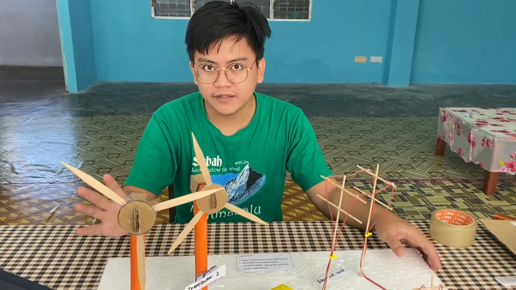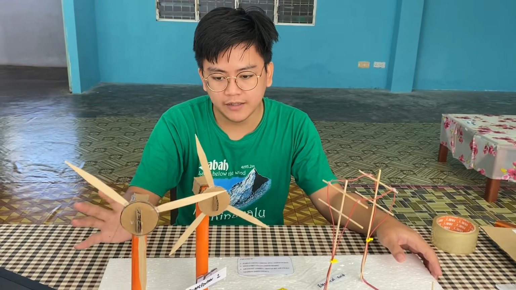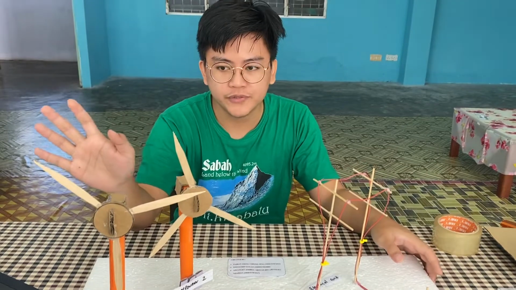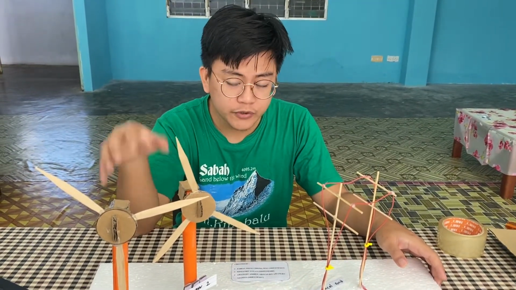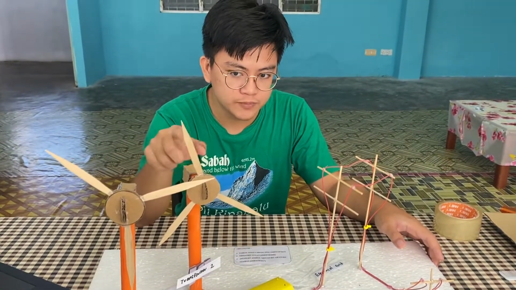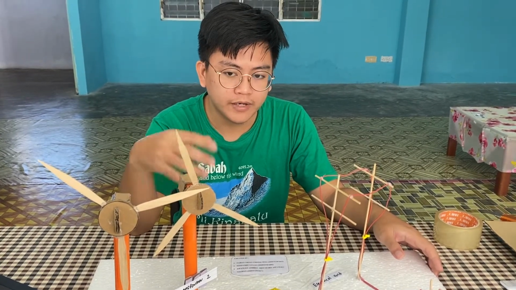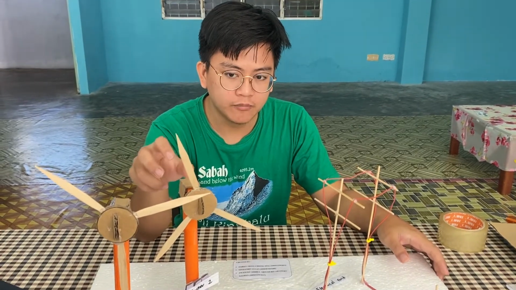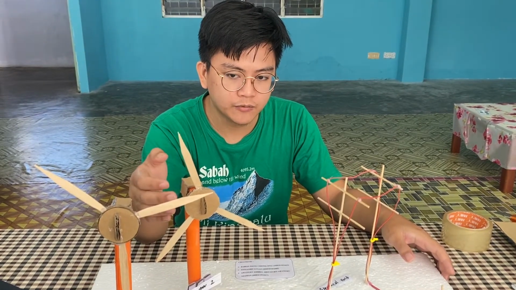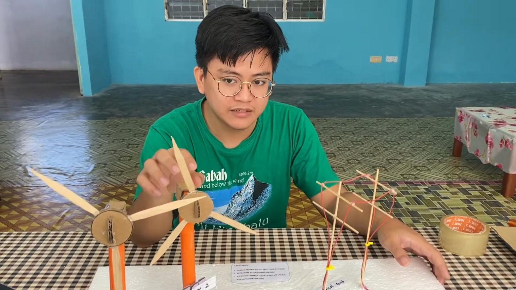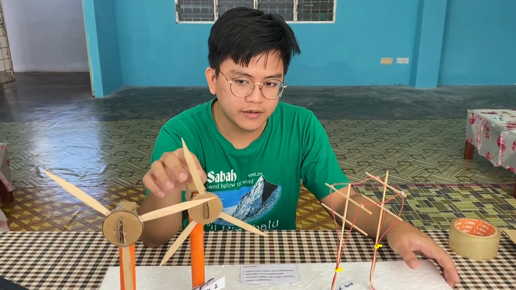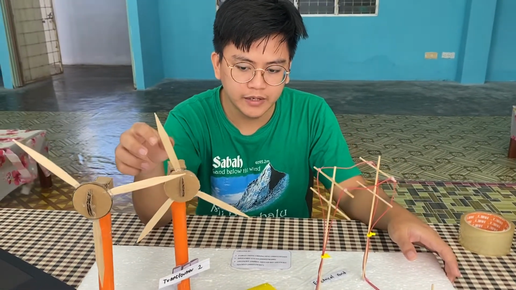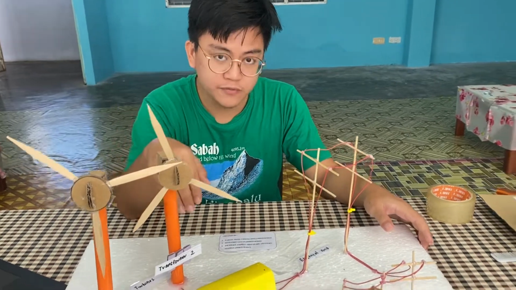A fan does not produce electricity when the rotor spins, while for a wind turbine, when the rotor spins, it produces electricity by moving the generator inside the wind turbine, where the generator produces the electricity and it flows to the transformer.